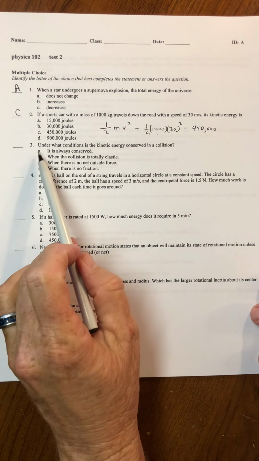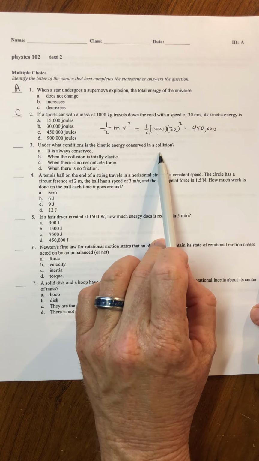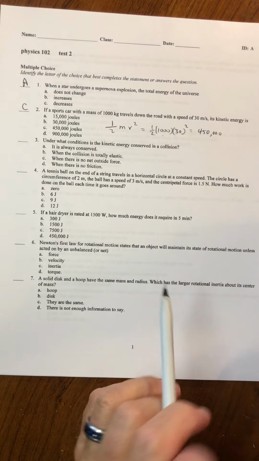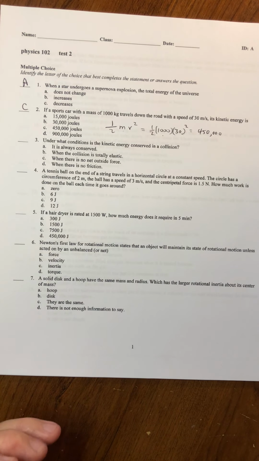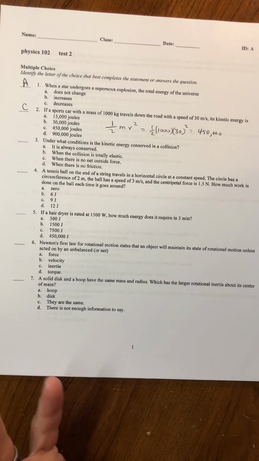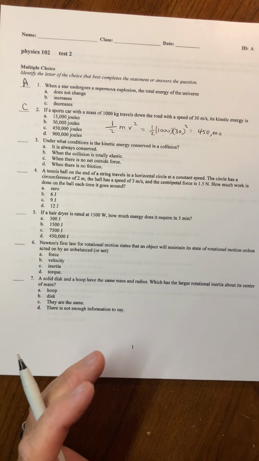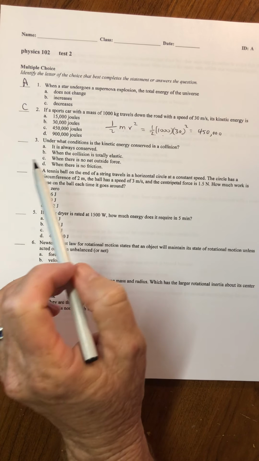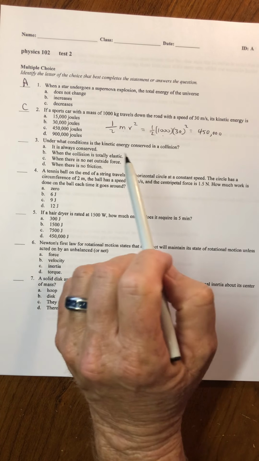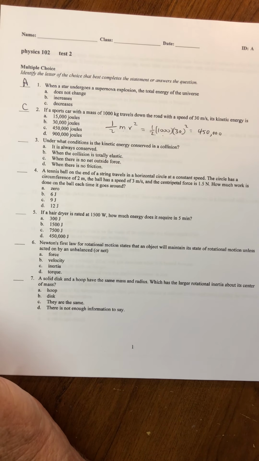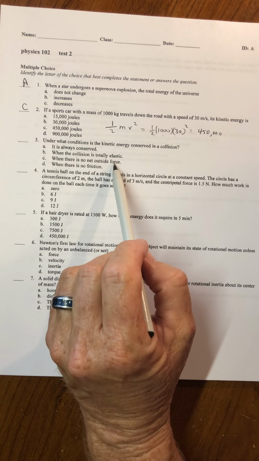Number 3, again, more energy. Under what conditions is kinetic energy conserved in a collision? If you remember from the lecture, I tried to emphasize, and I'll say it again, there is no such thing as conservation of kinetic energy. It's conservation of energy. When two things collide, there could be heat. So nobody would say for sure that the kinetic energy before is equal to kinetic energy after. But this one is saying what if it is. And so I guess one thing is there would be no heat. Now, it doesn't look like that's one of the options. But what it does look like would be the answer.